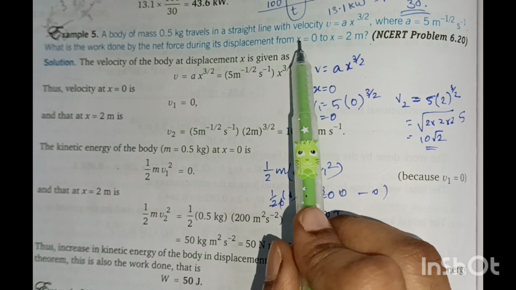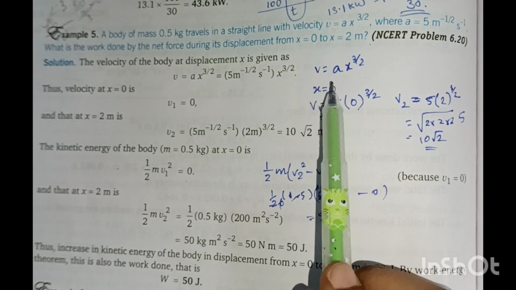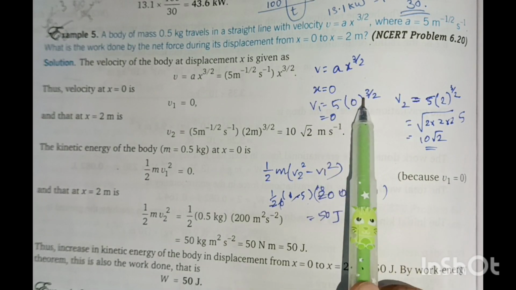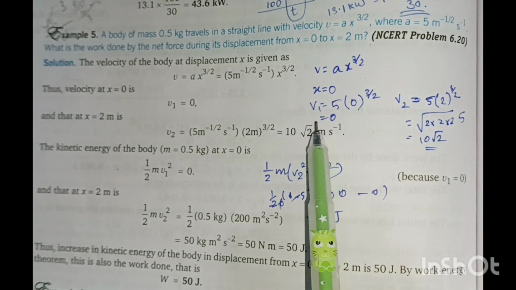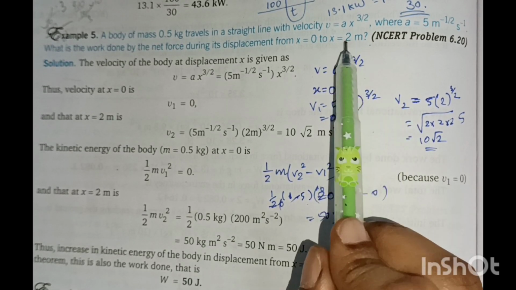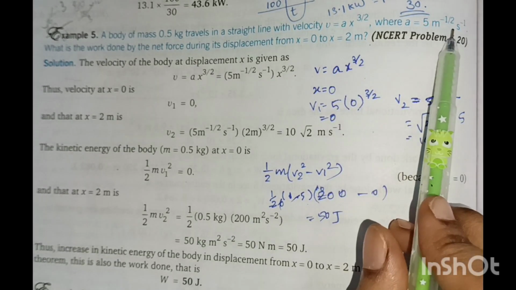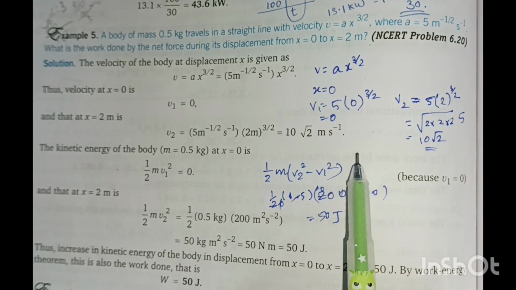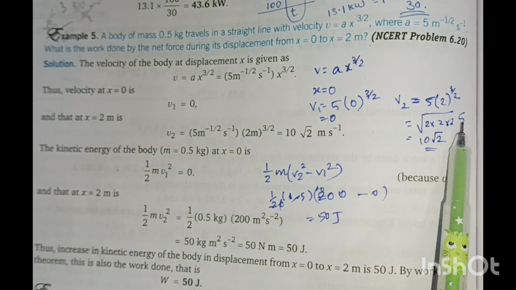Initially we have to substitute x equals 0. So v equals 5 into 0^(3/2). What is the answer? It is 0. What about the final velocity v2 at x equals 2 meters? So 5 into, instead of x you substitute, 2^(3/2). So 5 will be there.